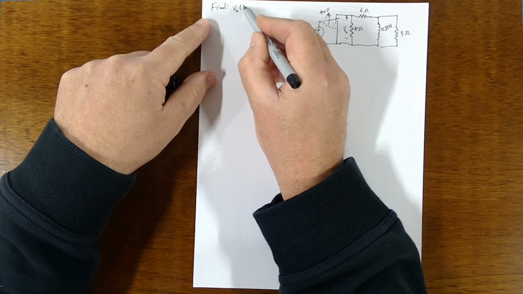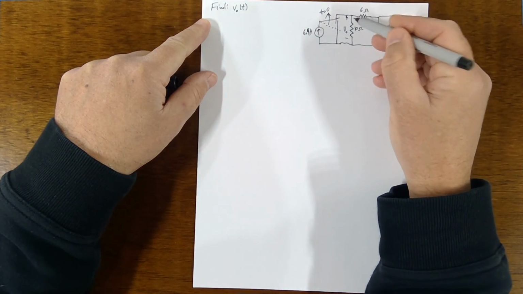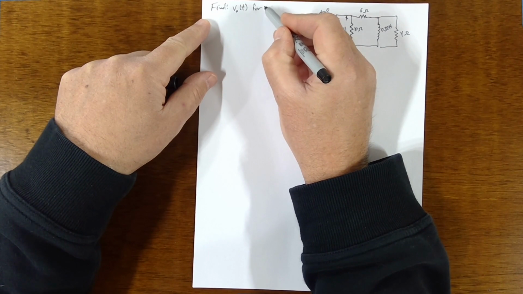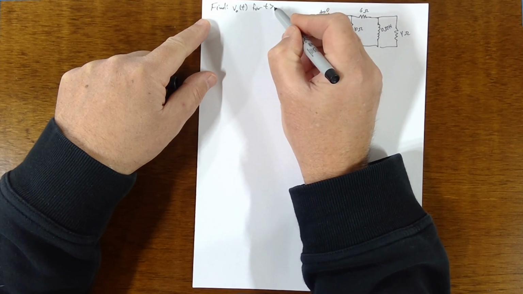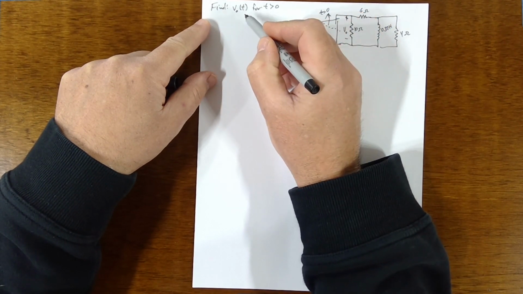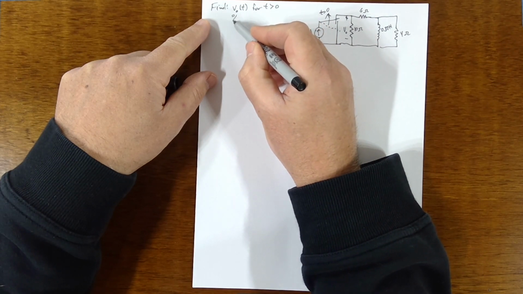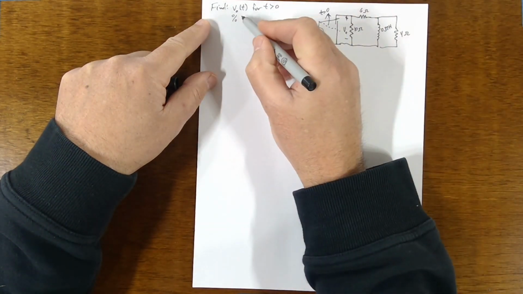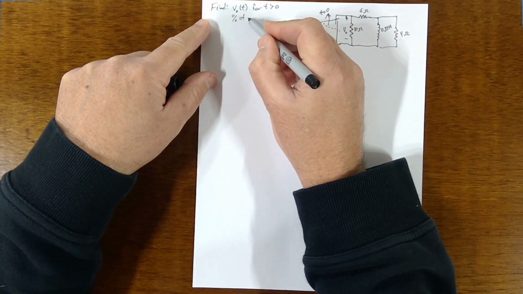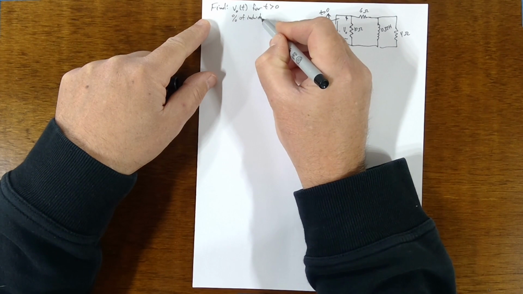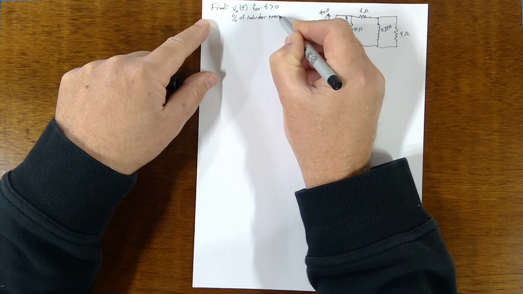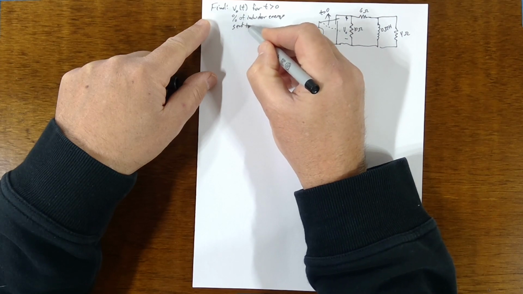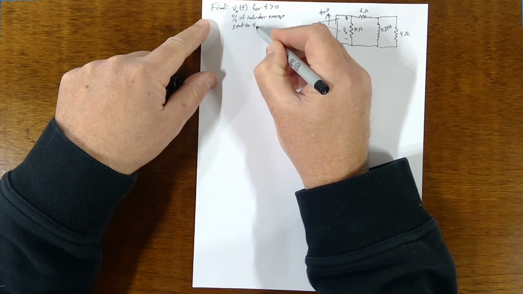V sub 0 as a function of time. So the voltage across this 10 ohm resistor as a function of time for t greater than 0. So we want to find the percent of the inductor energy that's sent to the 4 ohm resistor.